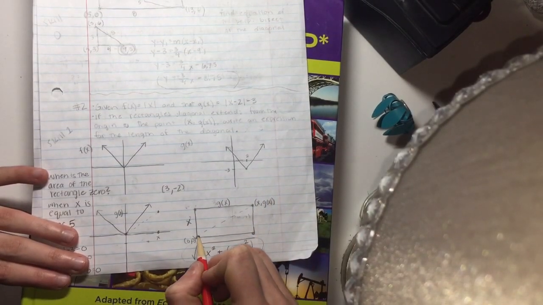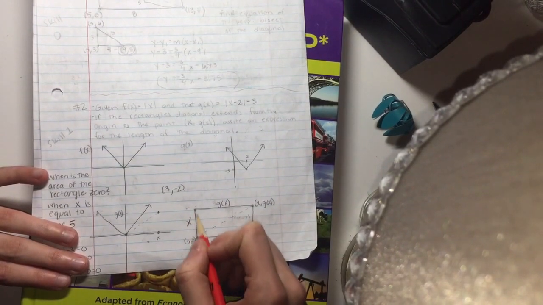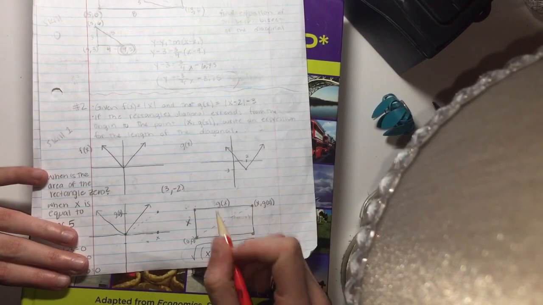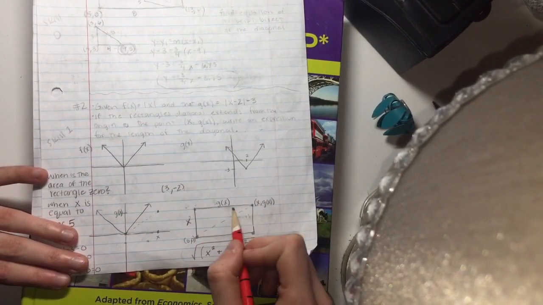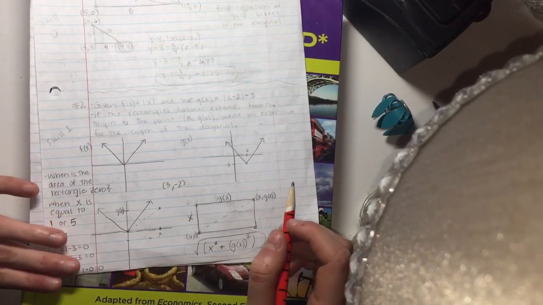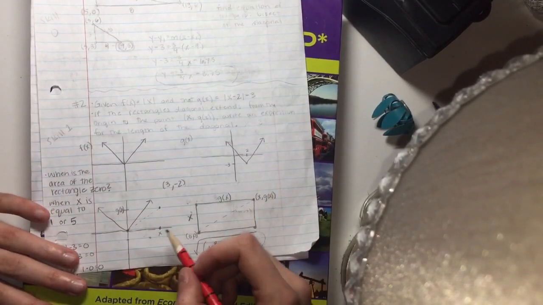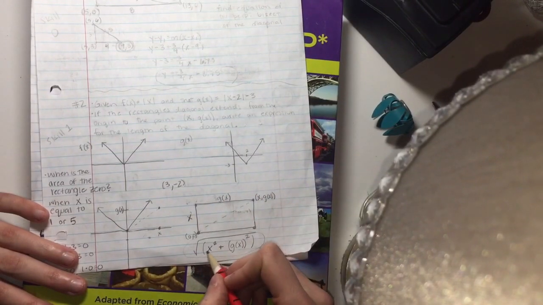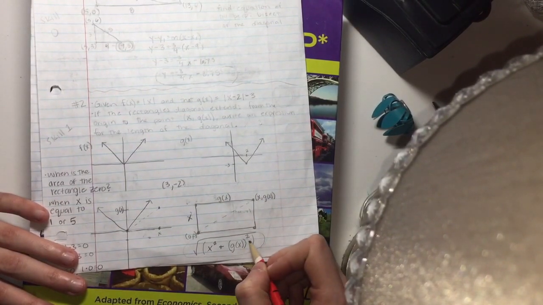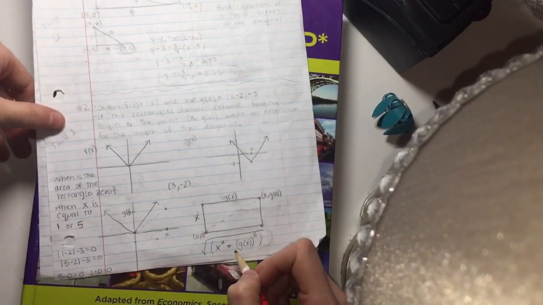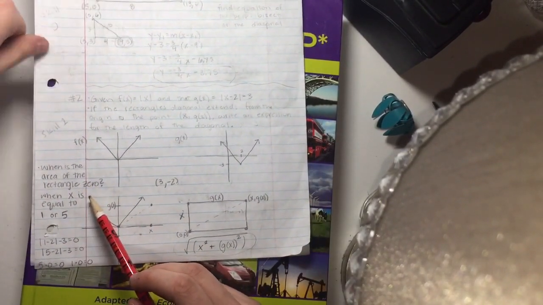So I know that the length of this is x because it goes from 0 to x. And then the width of this is going to be g of x because 0 to g of x is obviously g of x. So in order to find that diagonal that goes from there to there, you're just going to do Pythag, which is x squared plus g of x squared, and then you're going to take the square root of that.